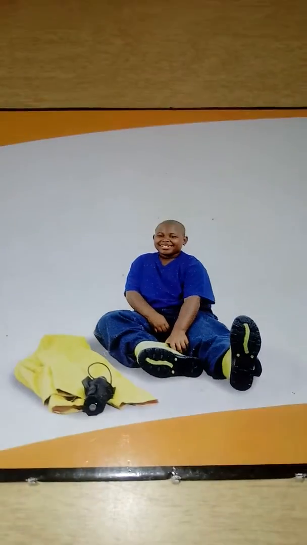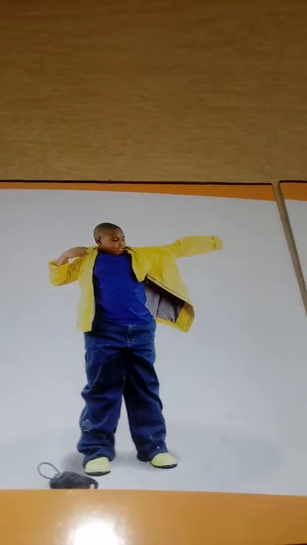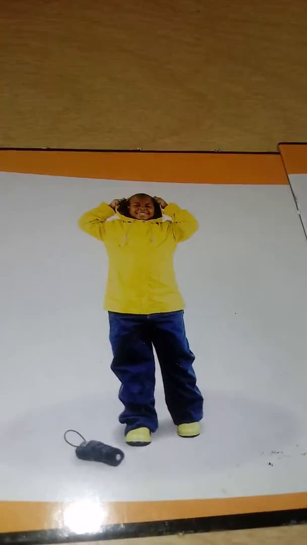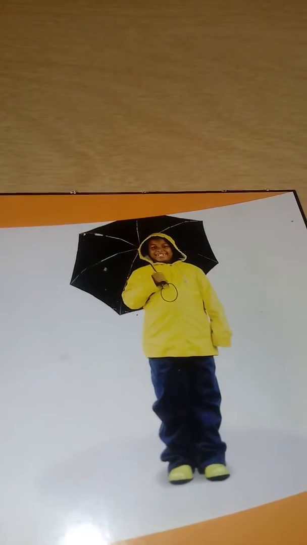So let's tell the story. First, our little guy has his supplies ready, sitting next to him on the floor. Next, he puts on his jacket. Then he puts on his hood. And finally, he's all dressed and ready to go outside.